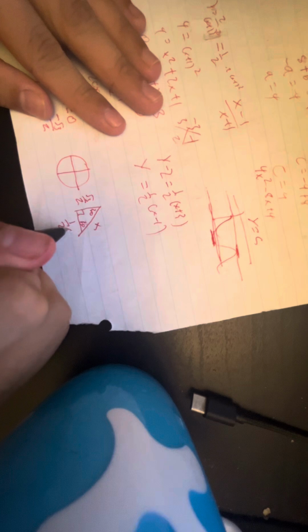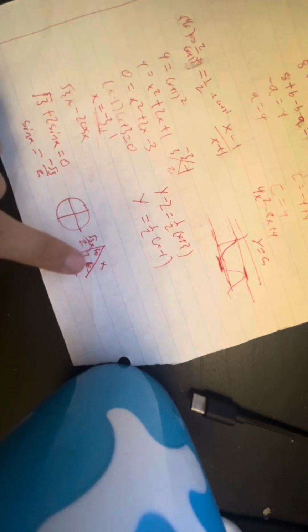This side would be 1/2, and this would just be x. So they're given here that if it is a sine of something would equal square root 3 over 2, that would mean it'd be sine of 60 because it's the opposite leg.